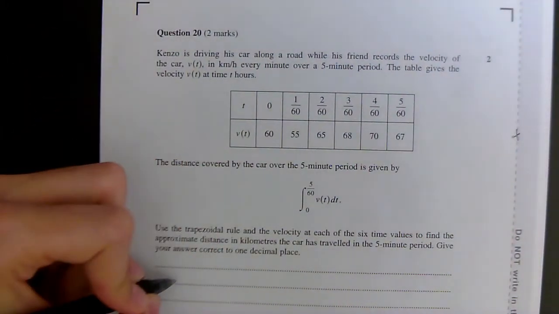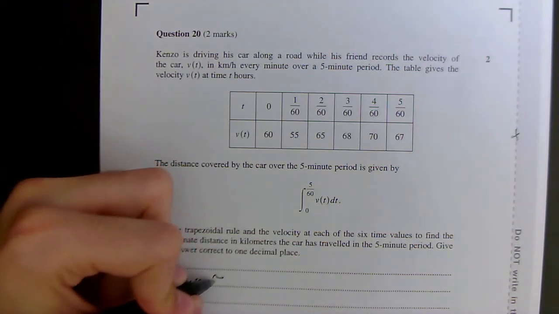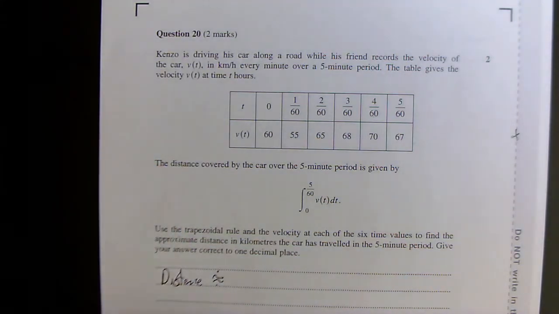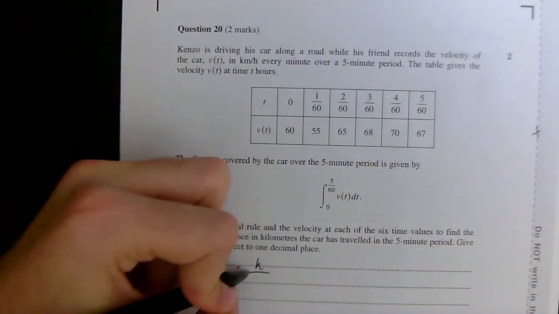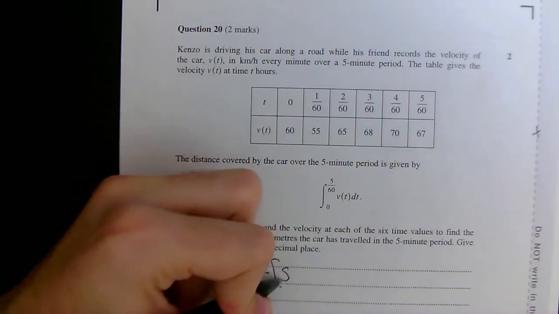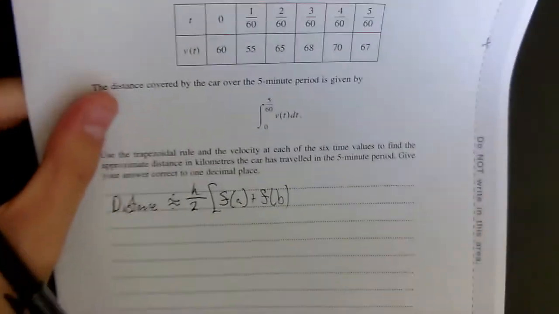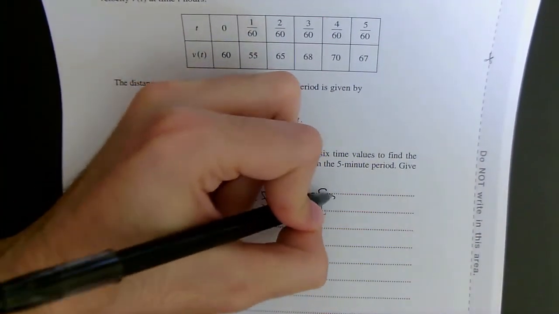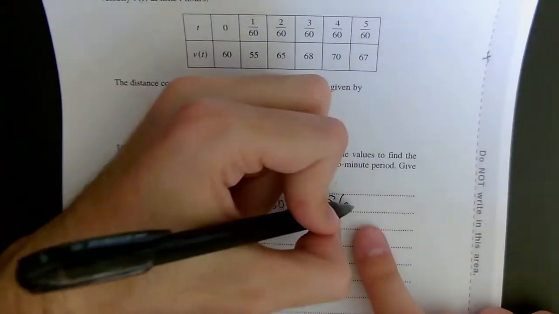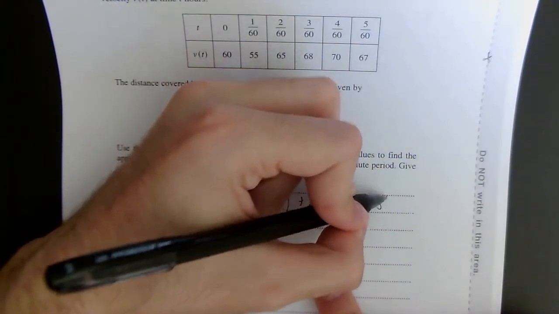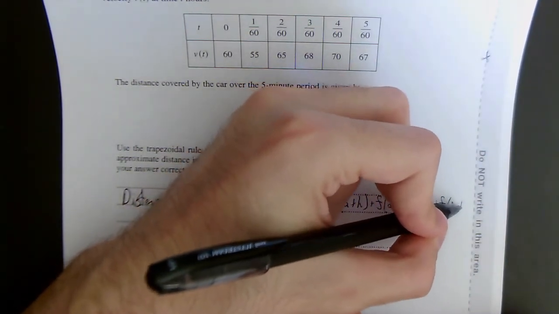So I'm going to say the distance is approximately equal to, using my trapezoidal rule, h on 2 outside of f of a plus f of b, where a and b are your first and last terms, plus 2 lots of f of a plus h plus f of a plus 2h plus all the way up to b minus h.